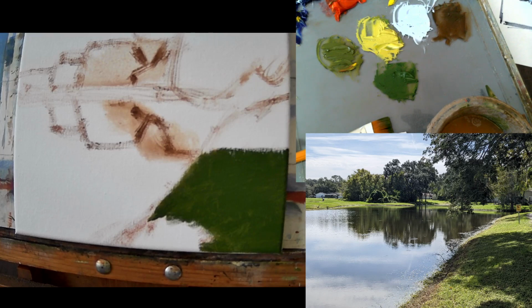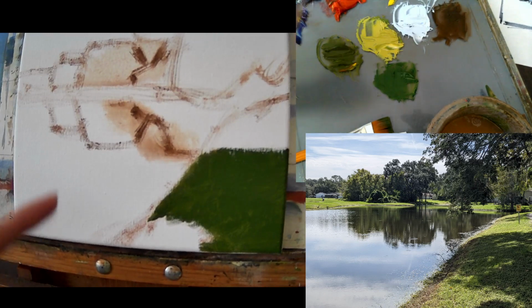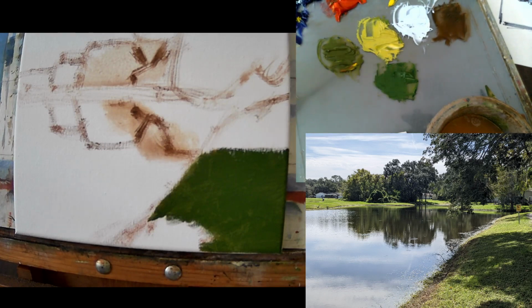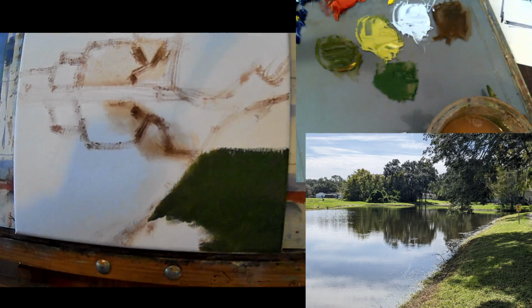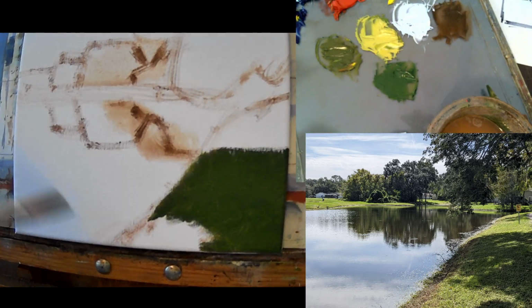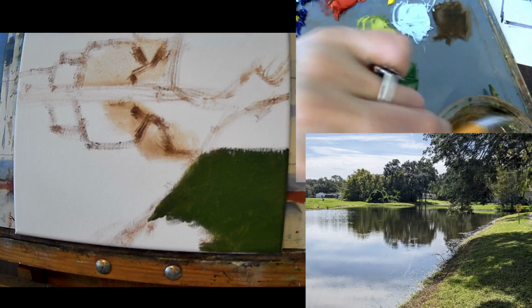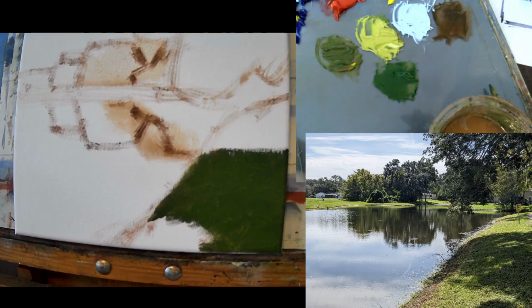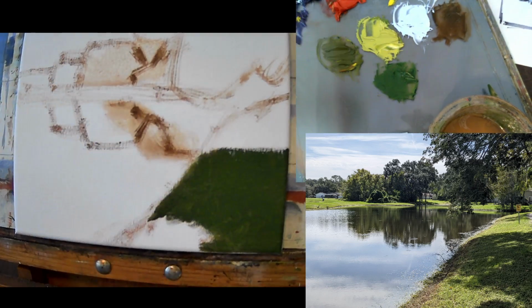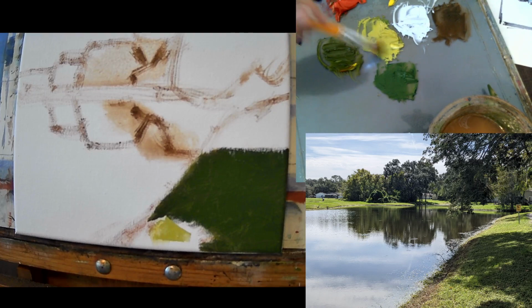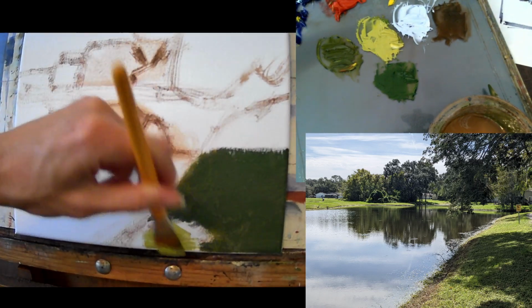Okay, I just switched the cameras around a bit because I thought that the one camera was having trouble focusing on the painting. So I hope that will come out a bit better. And next I'm going to add the lighter part of the grass. I'll go ahead and use that same color for the grass in the background as well, but I might make it a little bit more dull as I'm going to the background too.